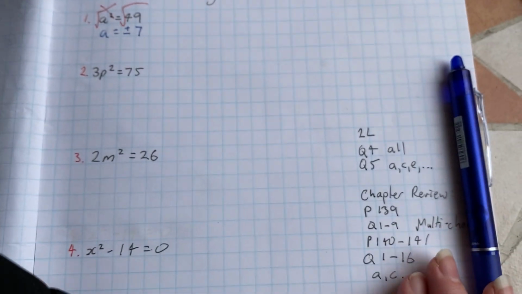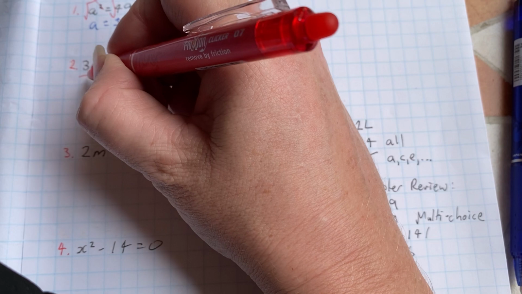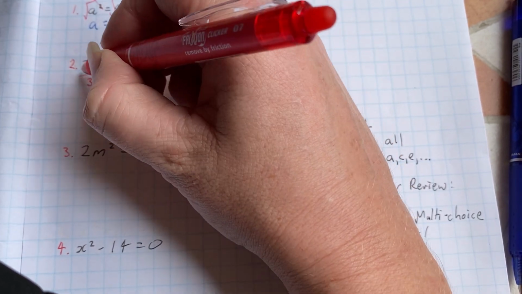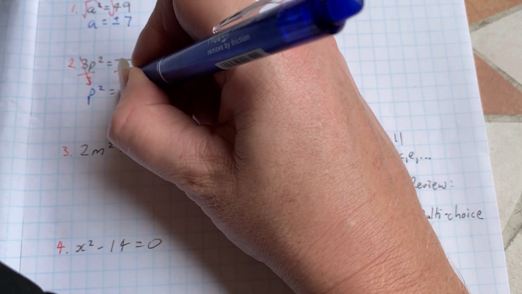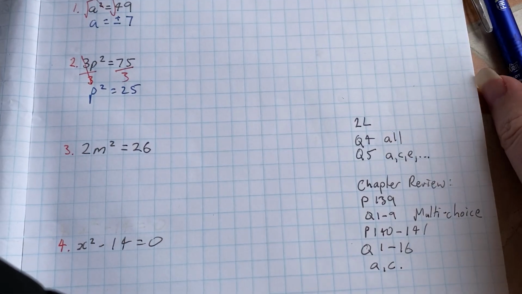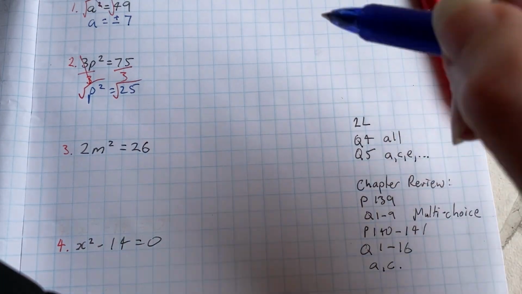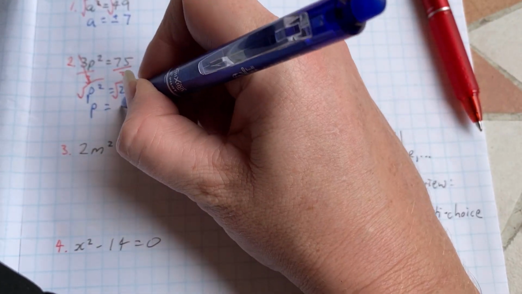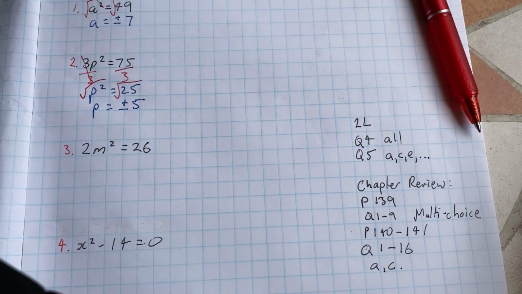Okay, with this second one, first we need to actually divide by that 3 because we want p on its own. So divide by the 3, that cancels. So p squared equals 25. Then square root to get rid of the square. So p equals plus or minus square root of 25, which is 5.